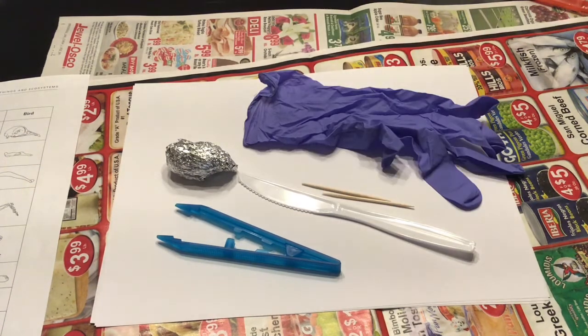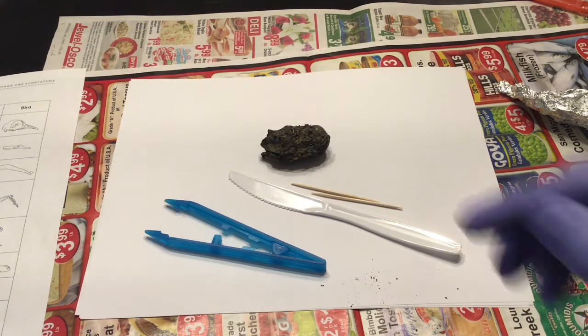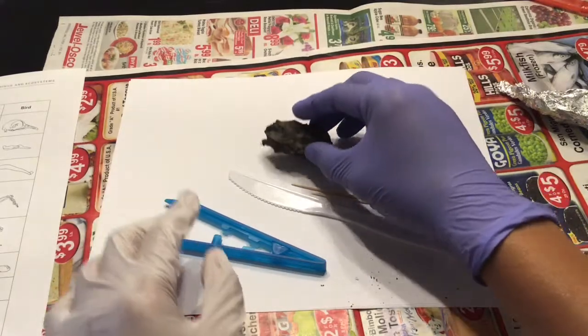Before we start to dissect the owl pellets, we need to gather our materials. The owl pellets have been sterilized so they're clean and safe to dissect, but we will still follow safe lab practices. You'll need disposable gloves, newspaper to cover your desk, an owl pellet, a pair of forceps, and toothpicks. Once you have all of your materials, you're ready to dissect the owl pellet.